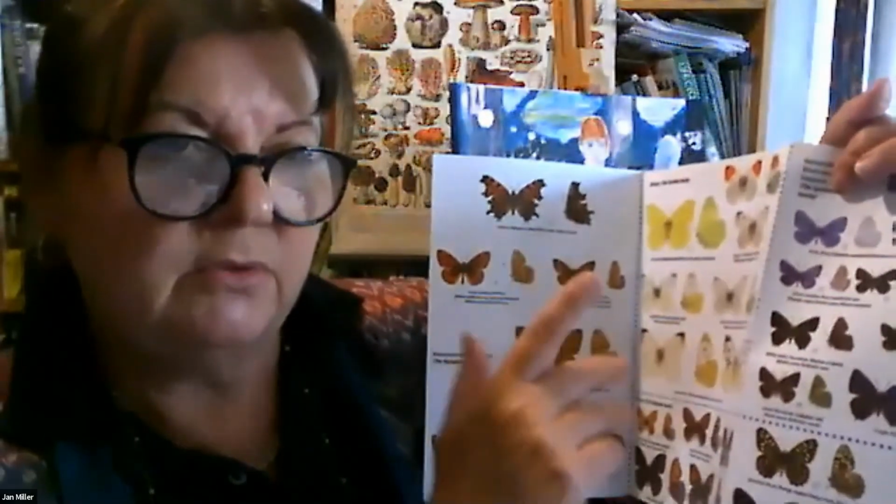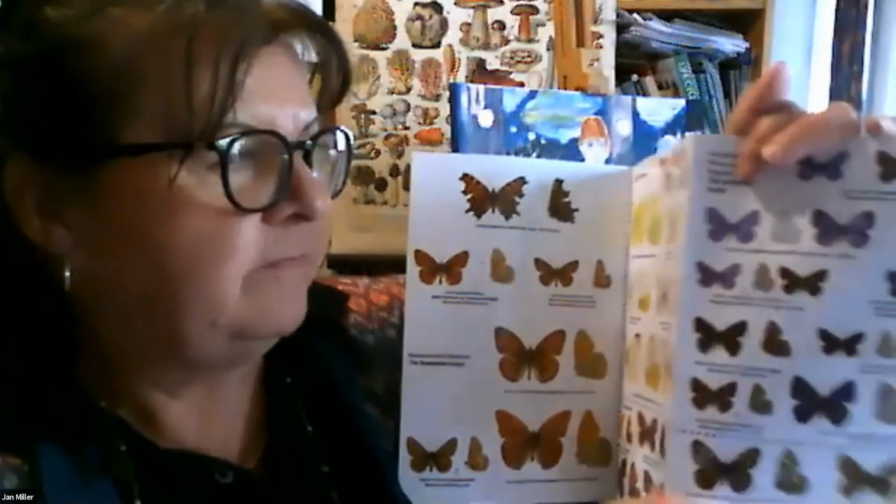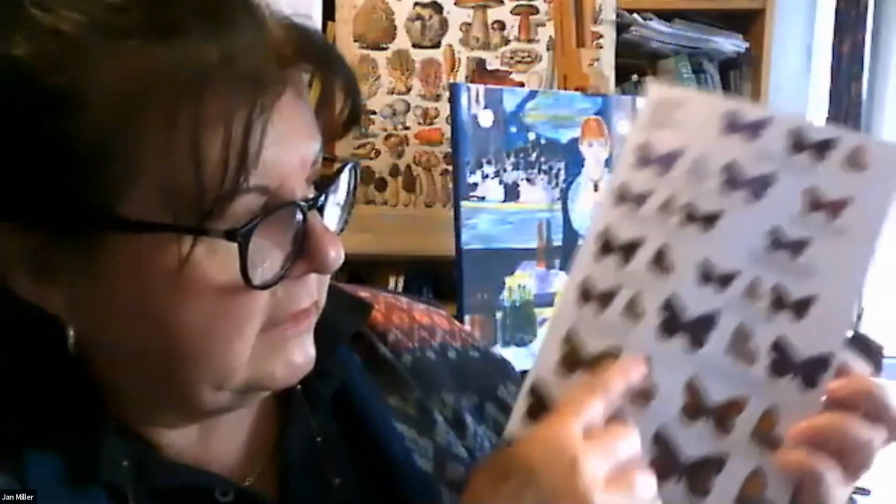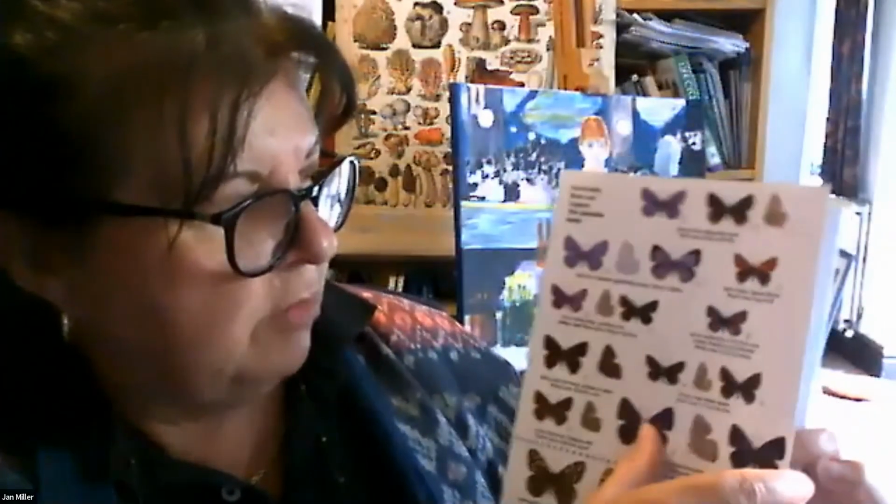And that's why it's important not to have meadows that have been reseeded, not just because of wild flowers, but because of the wild grasses as well. And then on the back, we've got the blues and coppers and hair streaks, which are a more complicated family. And I'll go into them family by family and give you the short diagnostics to look at.